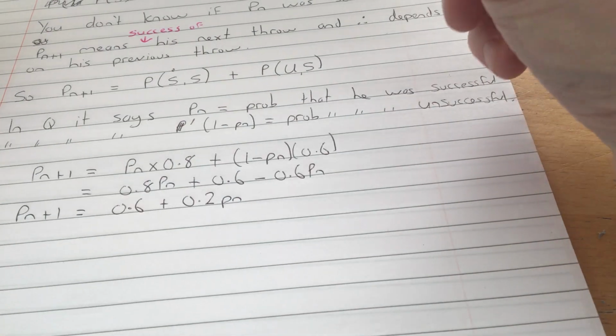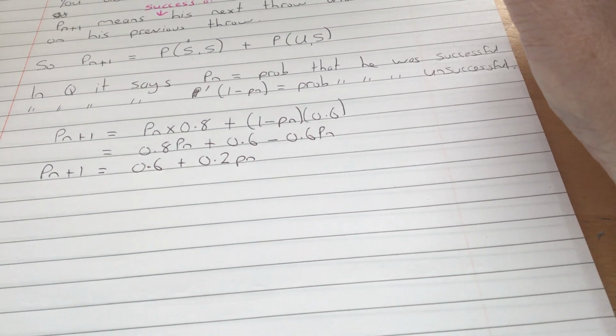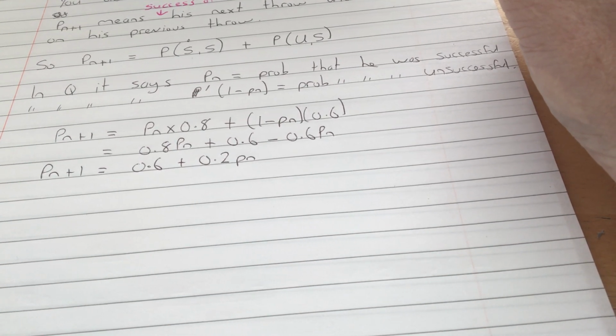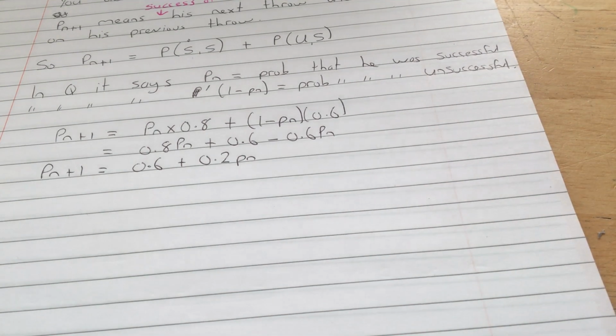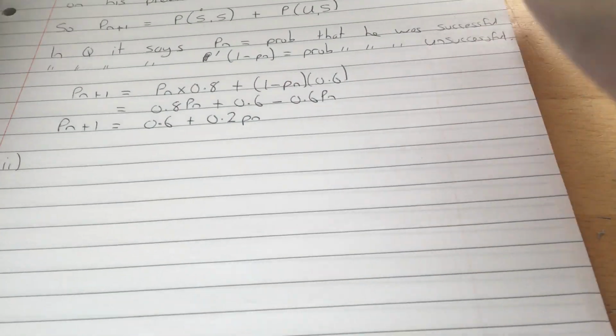Now I appreciate that's a difficult question. It's basically an algebra question, really. And then assume that Michael's success rate in the long run, that is for large values of n, we have P of n plus 1 is equal to P of n, which is just basically equal to P. So it kind of averages out at some value. So what they're telling you there for the next part is that P of n plus 1 equals P of n, which is just equal to P.